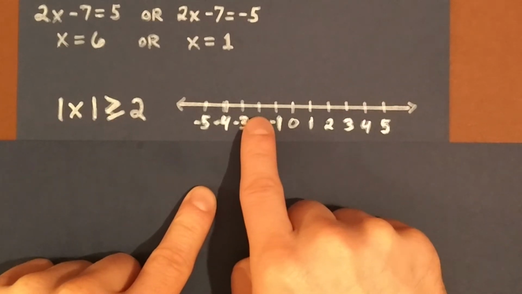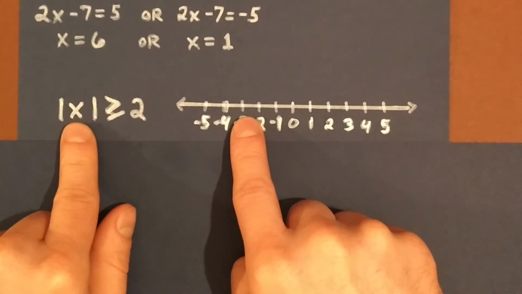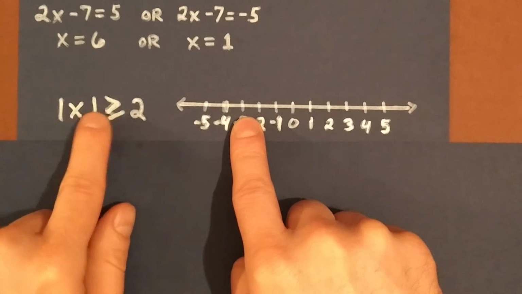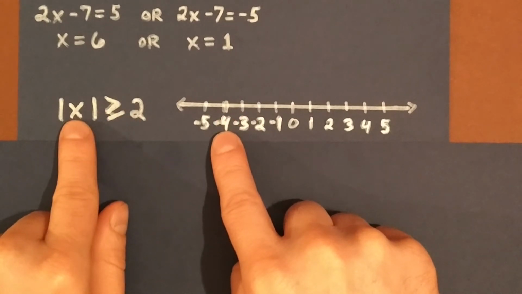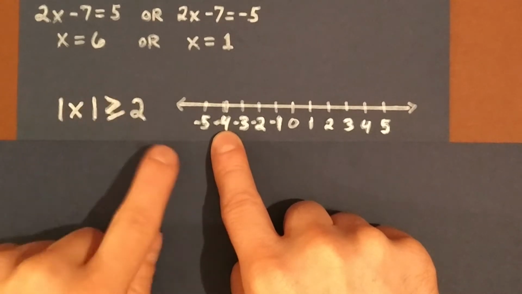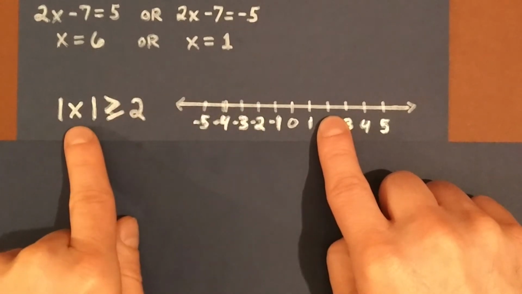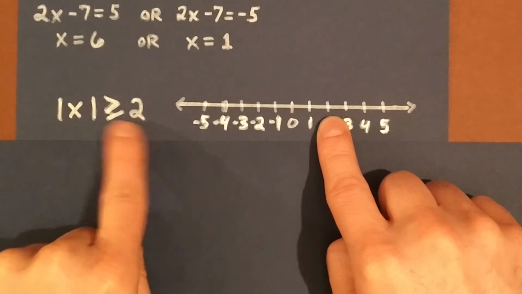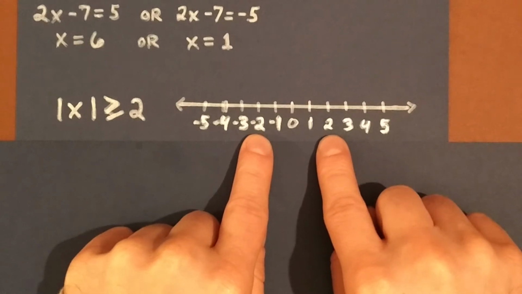And also to the left of -2, -3 has an absolute value of 3, which is greater than 2. -4 has an absolute value of 4, which is greater than 2. So 2 and -2 have absolute values that equal 2. So these are solutions to this inequality, 2 and -2.